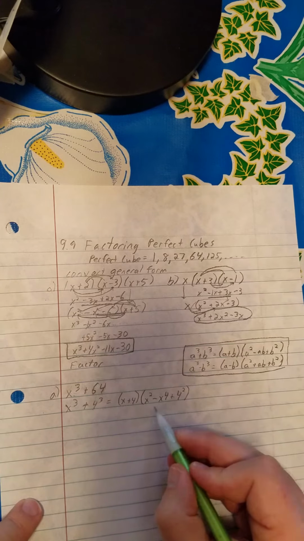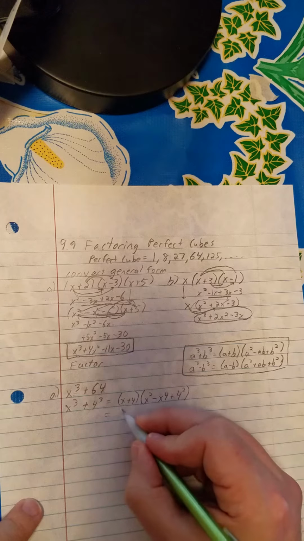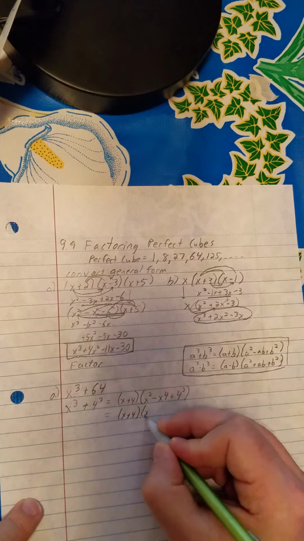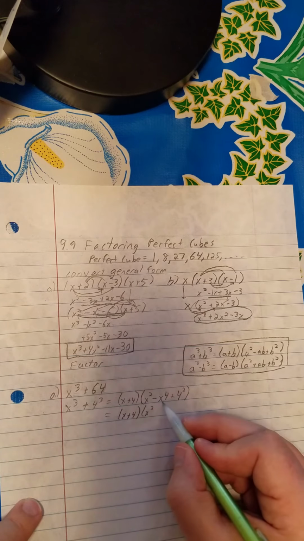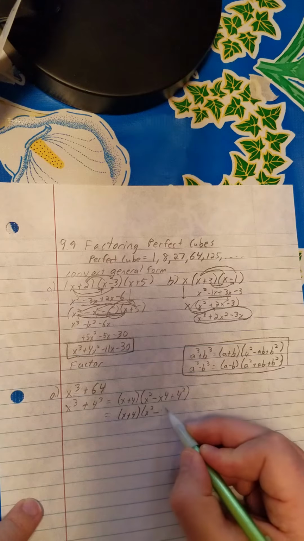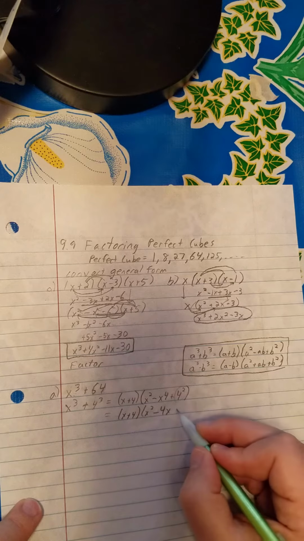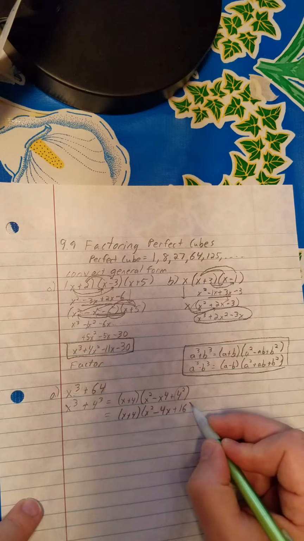Now we want to clean this up a little. First term's good. 4x, or x4 can be written as 4x, and we can figure out what 4 squared is. 4 squared is 16.